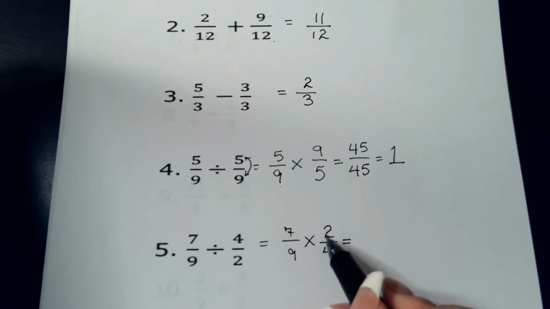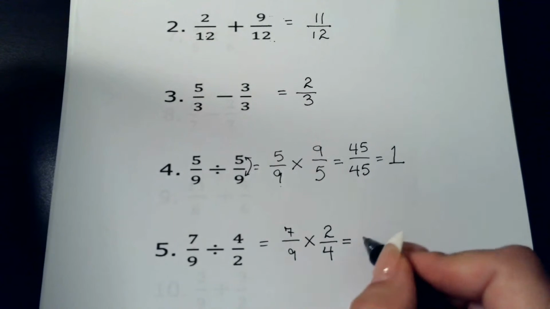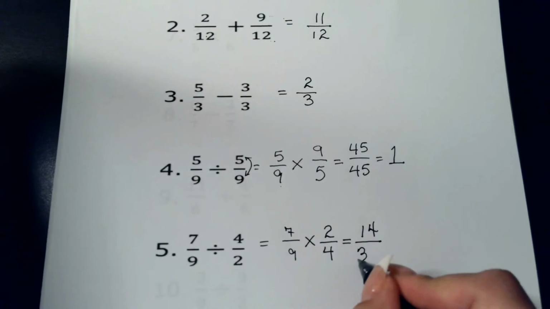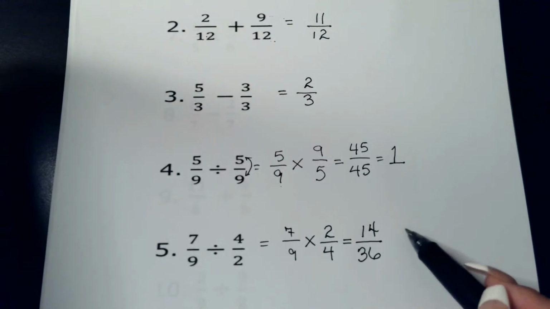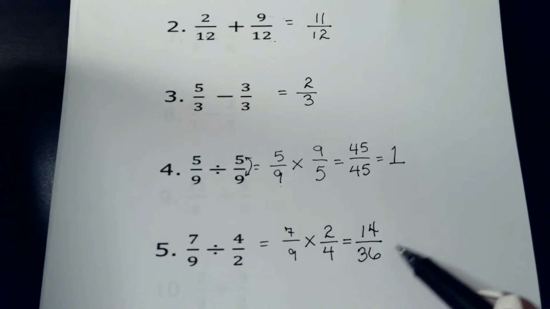Just like with the rest of the multiplication, it is straight across. 7 times 2 is 14, and 9 times 4 is 36. Now, looking at these two numbers, we notice that they both end in even numbers, so at the very least, they can both be divided by 2.